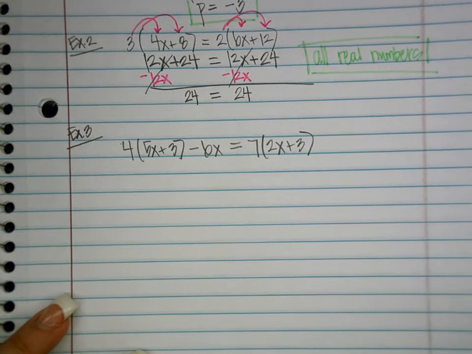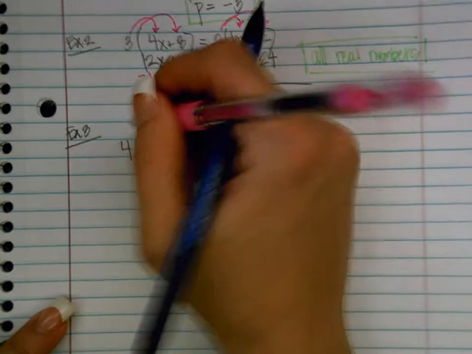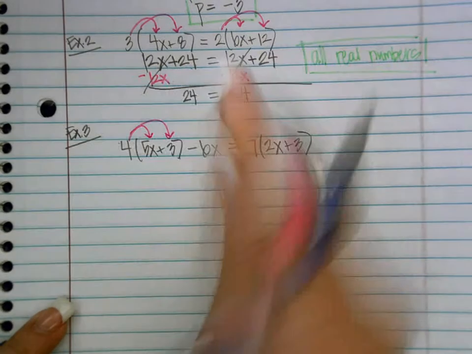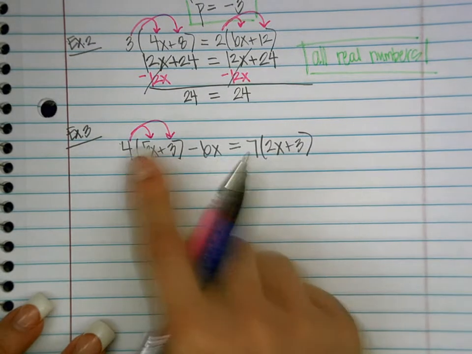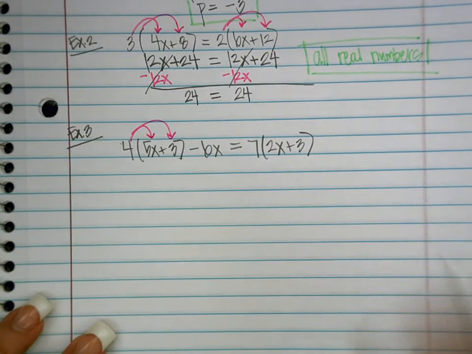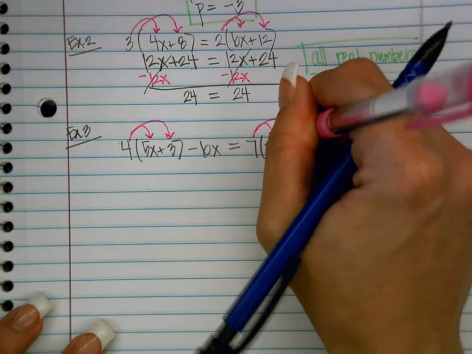First step would be what? Distribute the 4. Now, does the 4 go to the 6x? No, it only goes to what's in the parentheses. Then on the right side of the equation, distribute the 7.